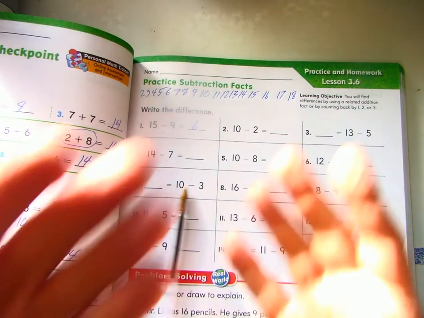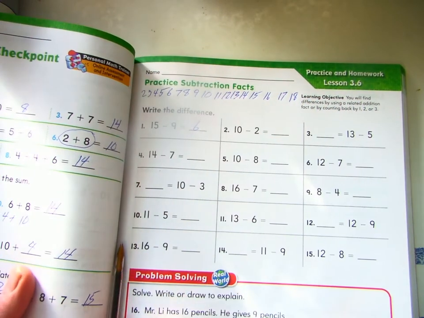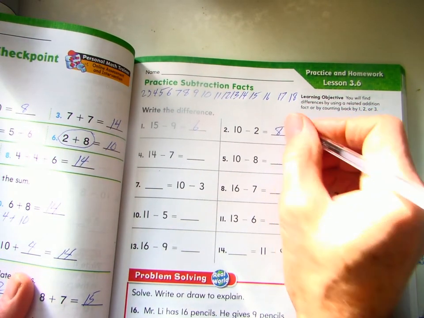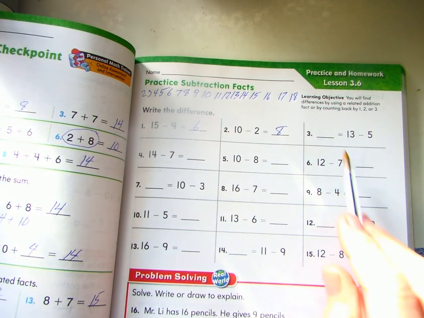10 take away 2. This one I've got enough fingers. 10 take away 2. 8. They're all big numbers, though. They use big numbers, except here's a smaller one. 8. Not too many small ones.